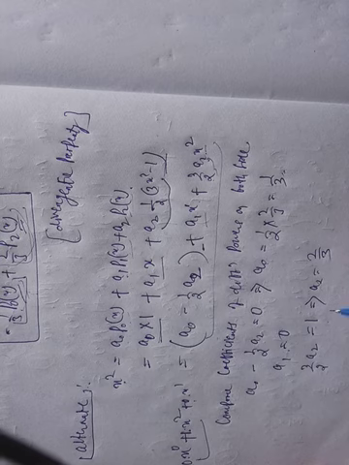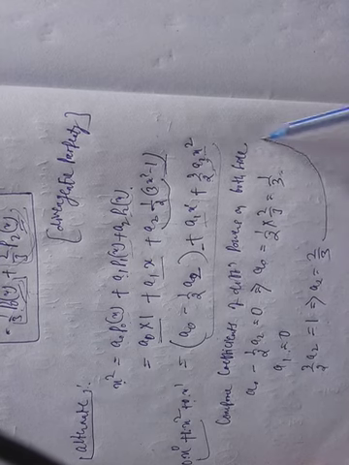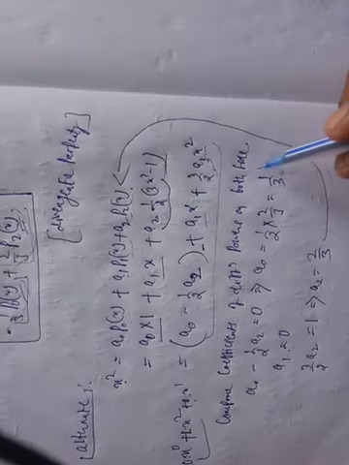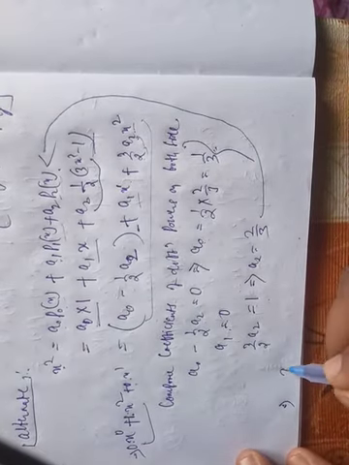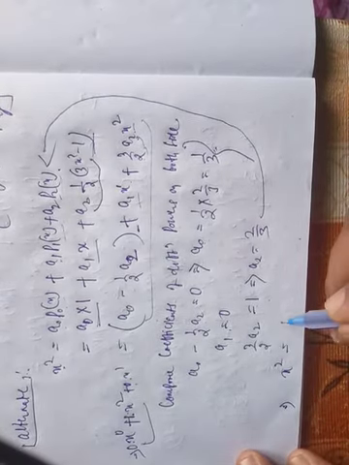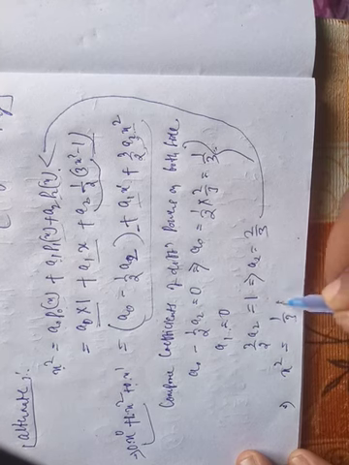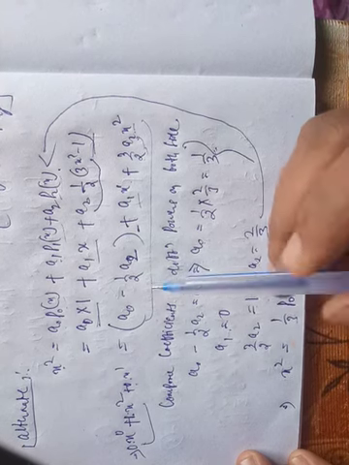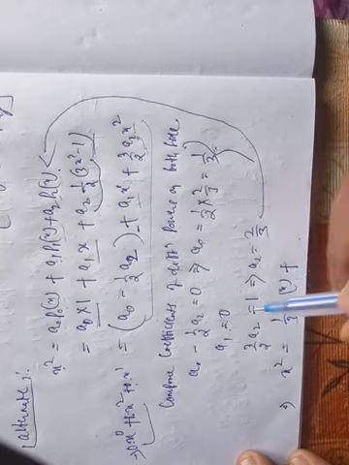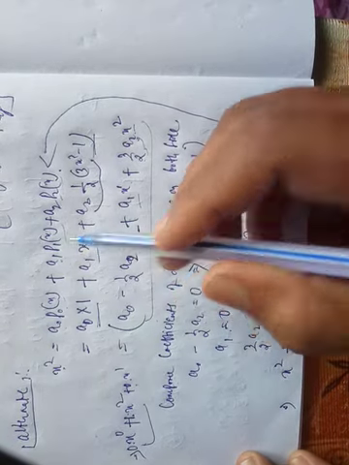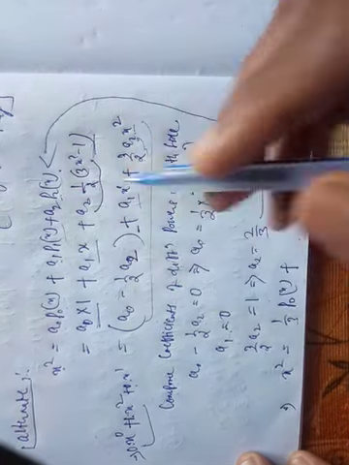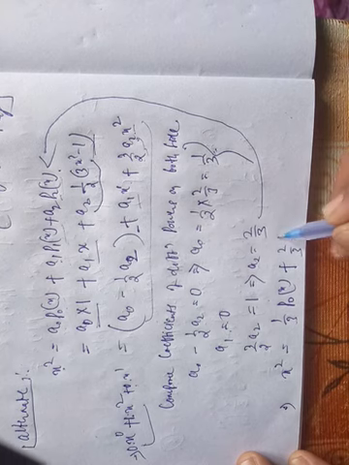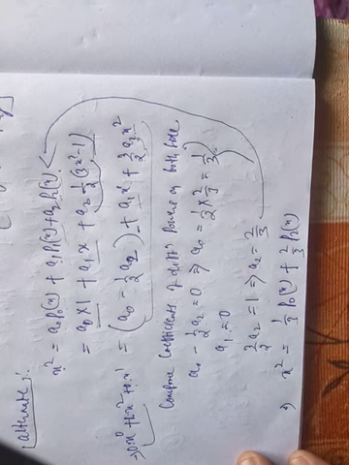Now we substitute these values here. Finally we will get x square is equal to 1 by 3 p0x plus, as a1 is 0 so this term vanishes, 2 by 3 p2x.